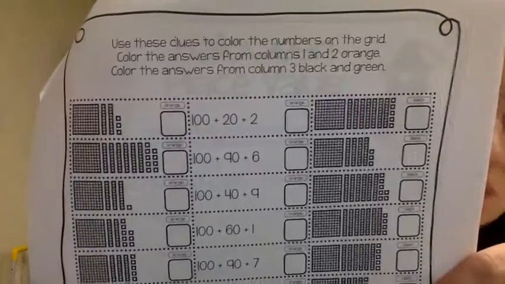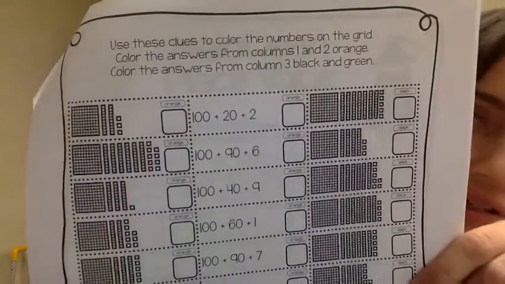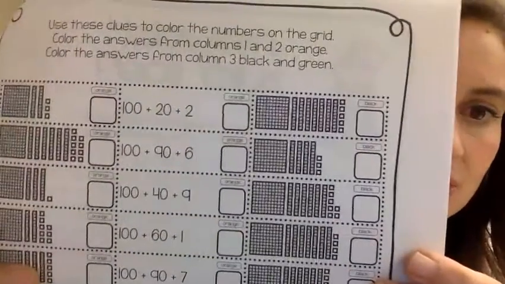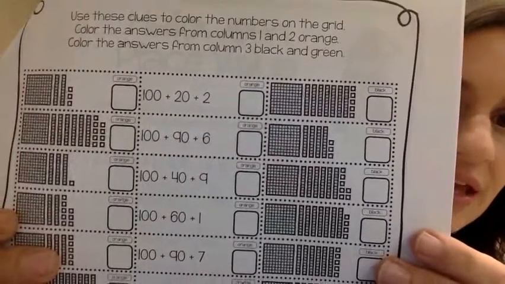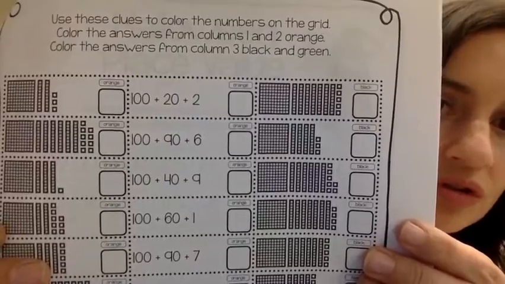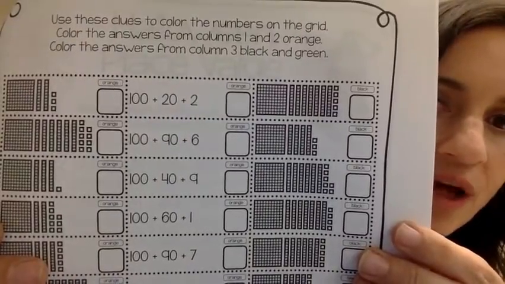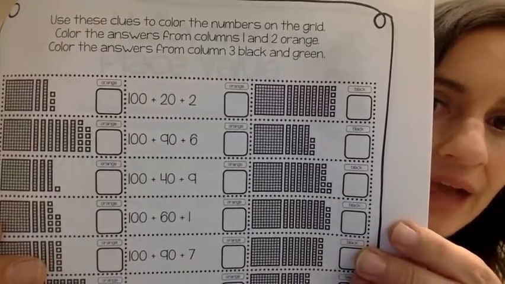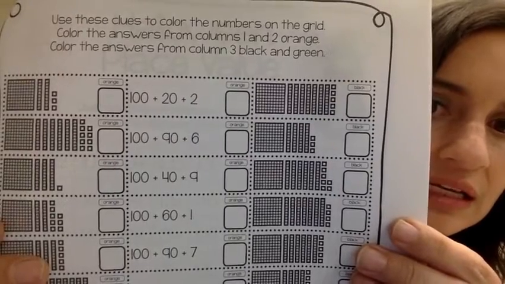So it says, use these clues to color the numbers on the grid. The grid, that's this page. But before you can color that page, you have to use these clues. So it says, color the answers from columns 1 and 2 orange. Color the answers from column 3 black and green.